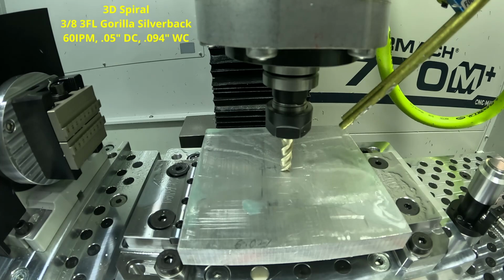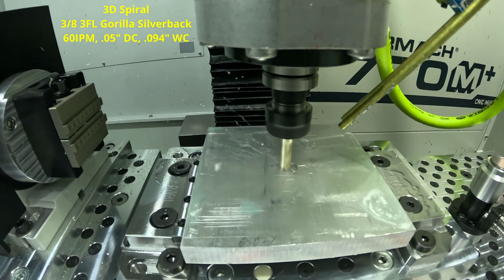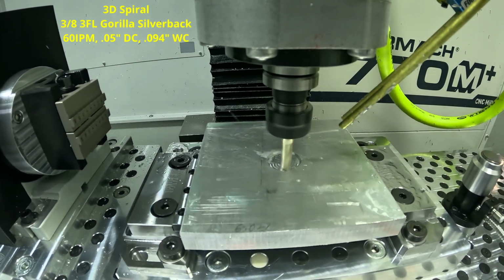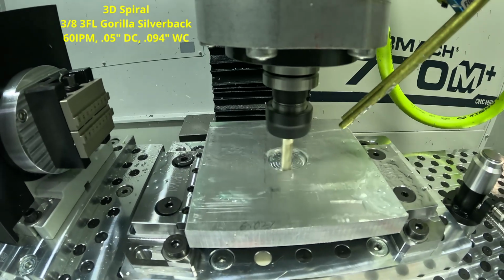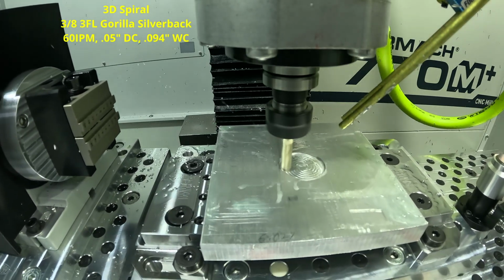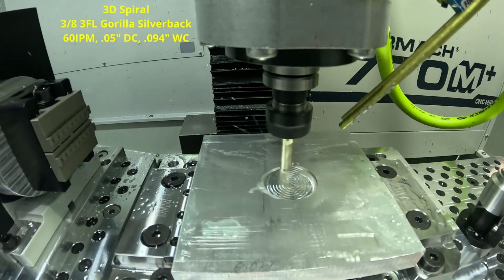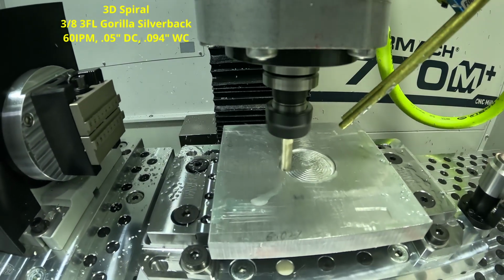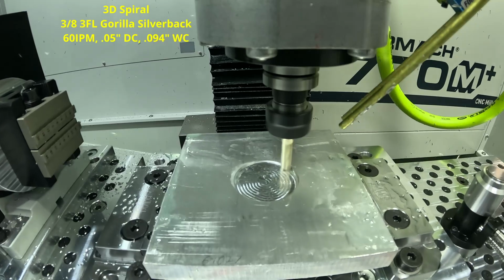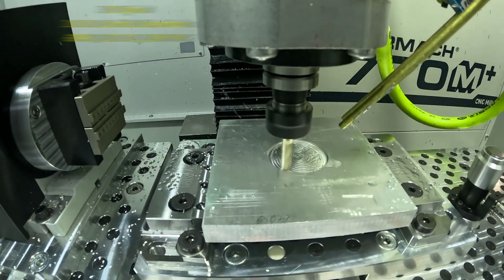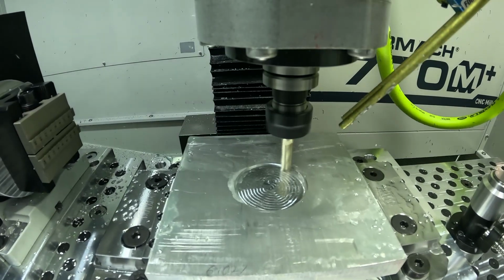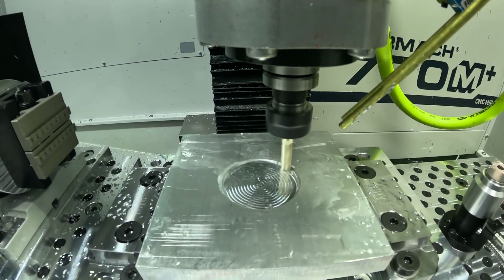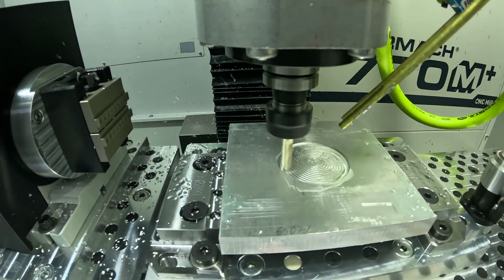All right, so now we begin our 3D spiral toolpath using a 3/8 3-flute Gorilla Silverback end mill, 60 inches per minute, 50 thou depth of cut, and 94 thou for width of cut. Again, we're using a continuous smooth spiral motion. We were able to accomplish that using the patches from tutorial 1. And so you can see the surface finish is nice and beautiful. It's really my second favorite after the Superfly. The Superfly gives you a nice mirror finish, but the 3D spiral and the 3D radial toolpaths really give you sort of a unique aesthetic look, which I do enjoy.